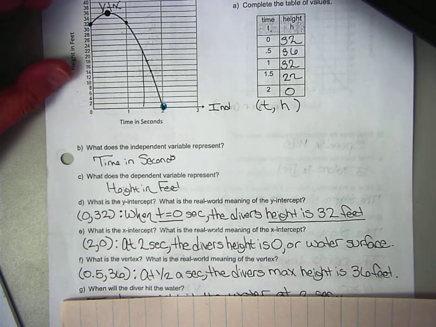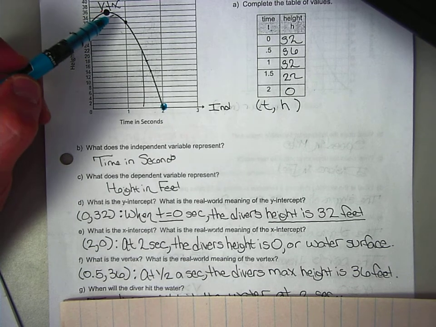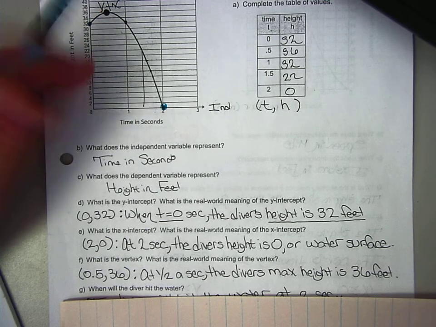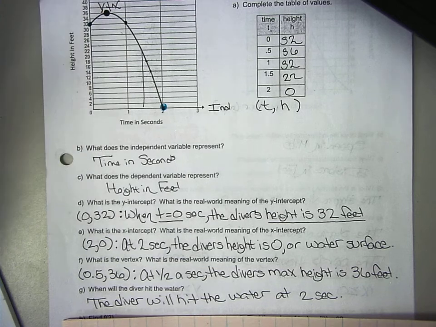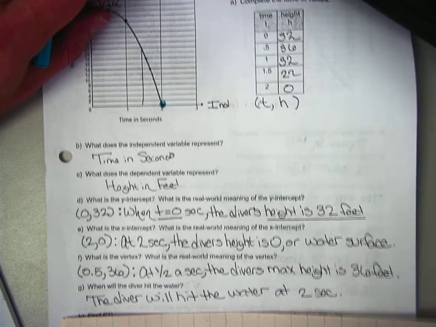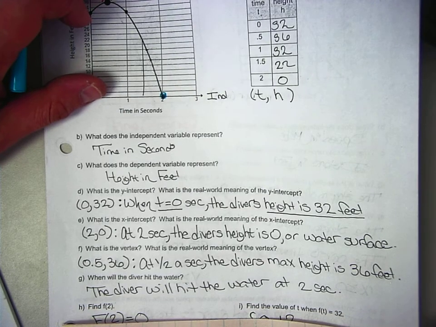Part G, when will the diver hit the water? This is not only a measurement of time and height, but it's also pretty much an equal measurement of what is happening to the diver. So we can see the diver hits at 2 seconds. The diver will hit the water at 2 seconds. Maybe hit's not the word you want to use. Make contact with the water surface, whatever you choose, as long as you mention the 2 seconds.